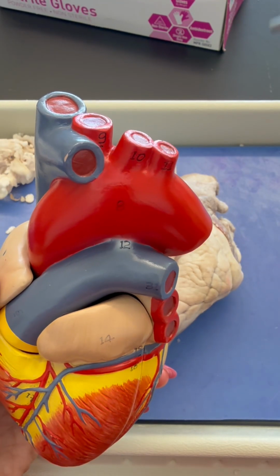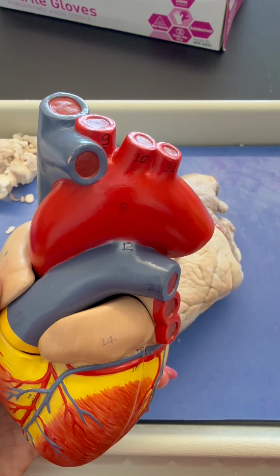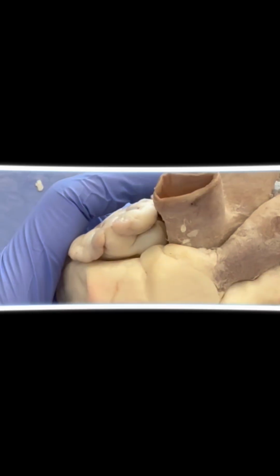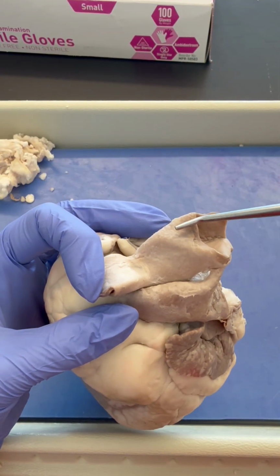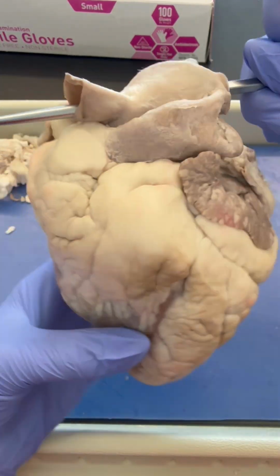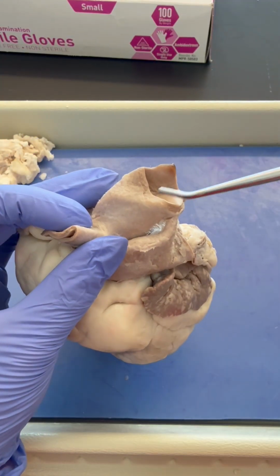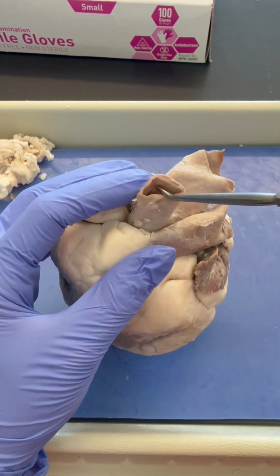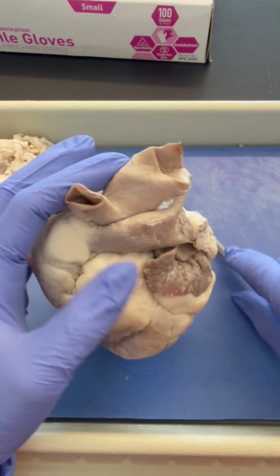So on a sheep heart, we just have one tube coming out, and that has multiple branches for the sheep. Okay, so this is the aorta. A little trick you can do with your sheep heart is you can stick the probe in, and you should be able to have it go through both tubes because these are, of course, connected. So this is our descending aorta, and this is the brachiocephalic artery branching off of that aortic arch.